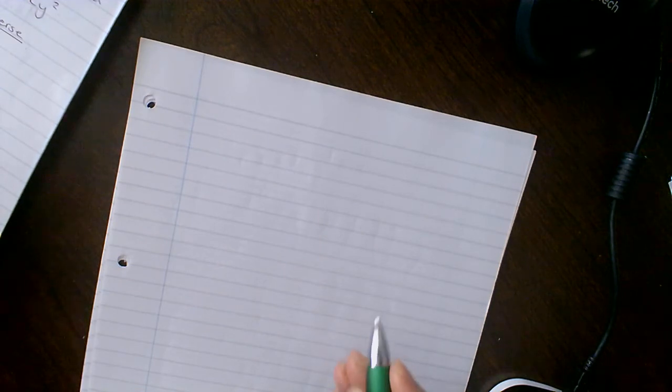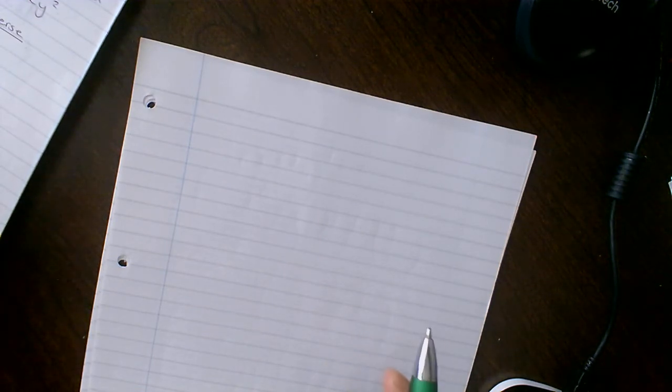Hi, I'll be going over 9.10 rates of change, example 31. So the question says, in the decay of radioactive particles, so that's important, it says decay, so that means it's going down. The rate at which particles decay is proportional to the number of particles remaining.